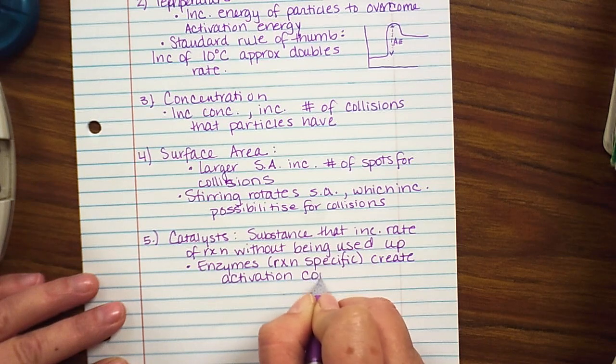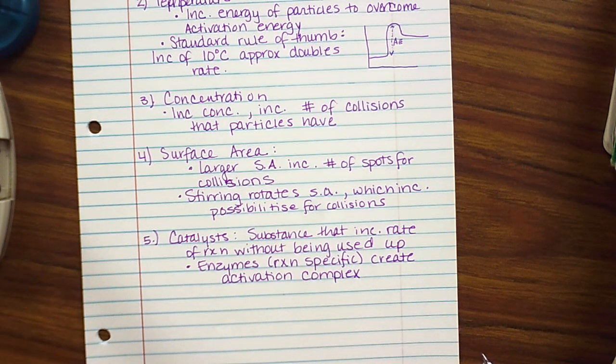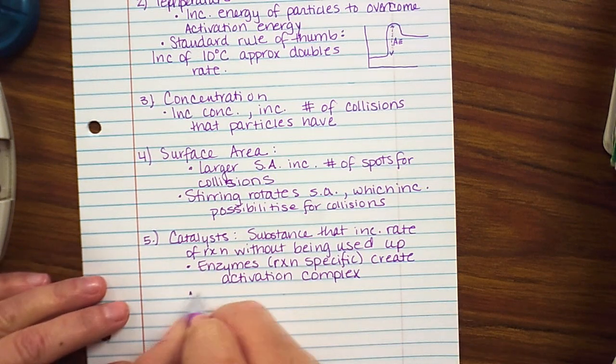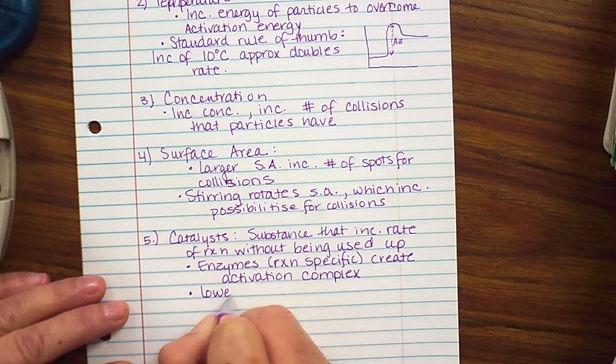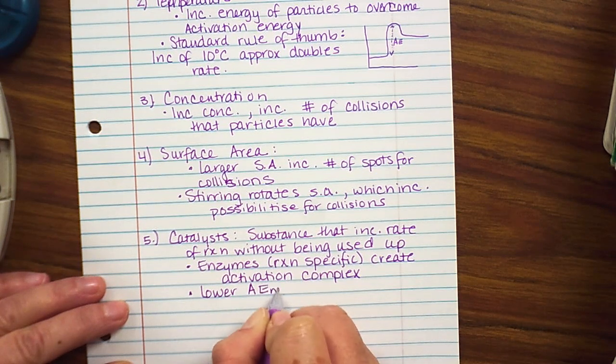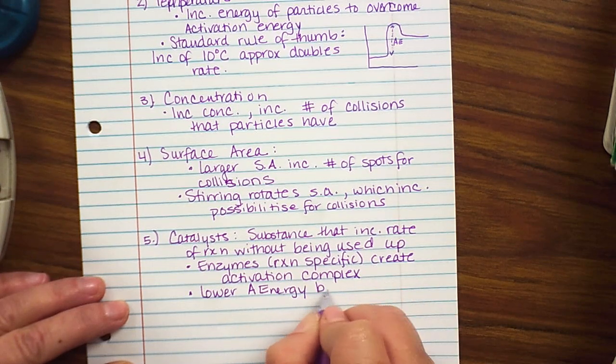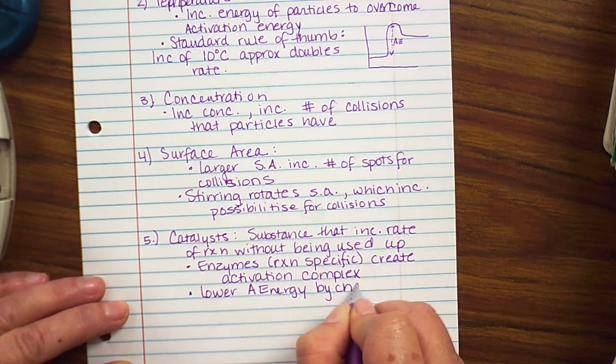I know you learned about that in AP Bio, the activation complex. They're going to lower the activation energy by changing the orientation.